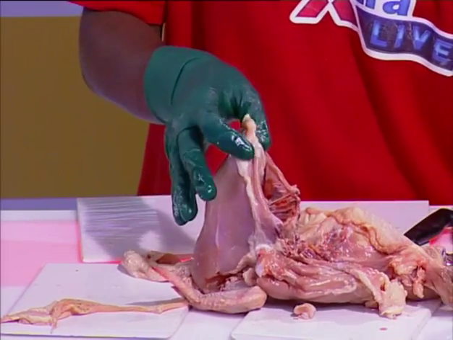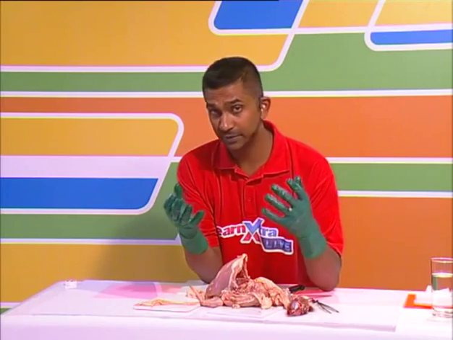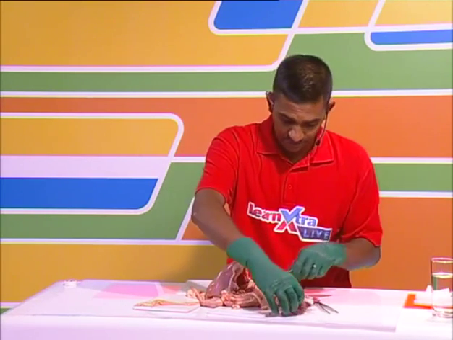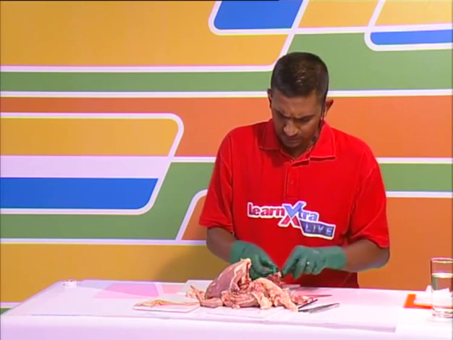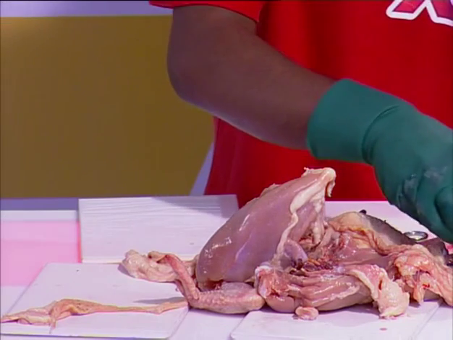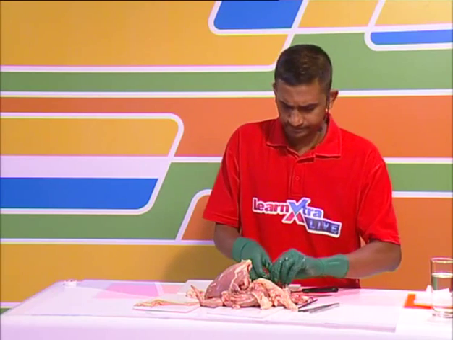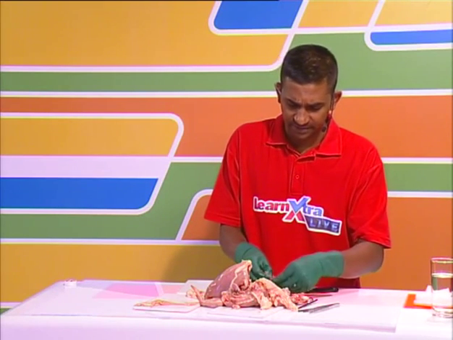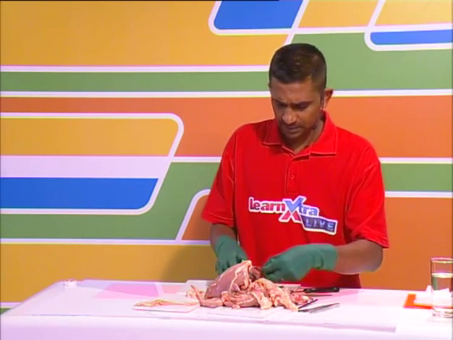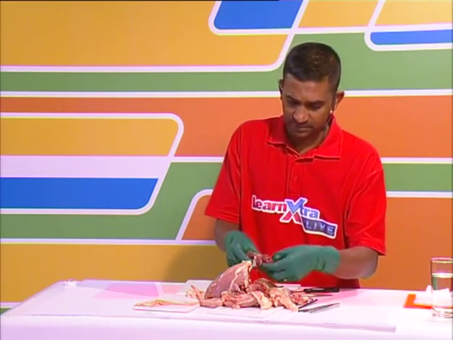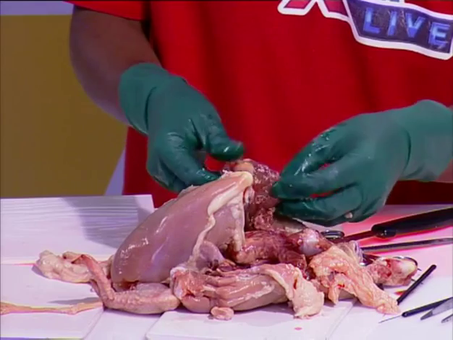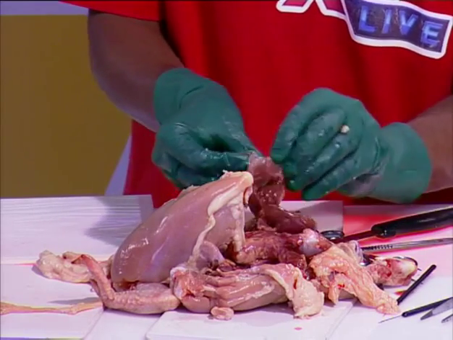Okay, the heart has been removed, but if we were to look at the heart, I'll be able to point out the heart right here. I'm going to open up the heart for you guys. So we've got the liver in here, we've got the gizzard. I'm going to remove that for you. I'm going to get the heart out somewhere in here. There it is, right down there.